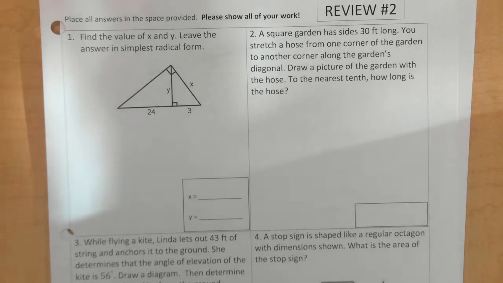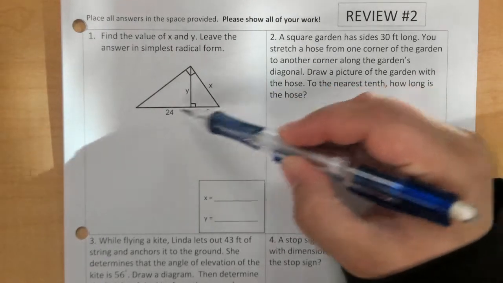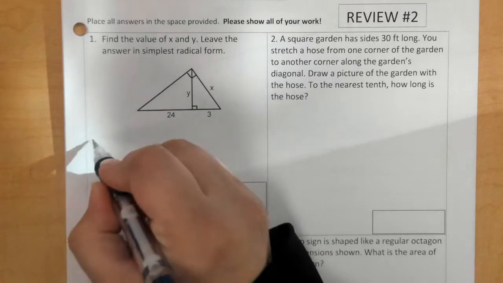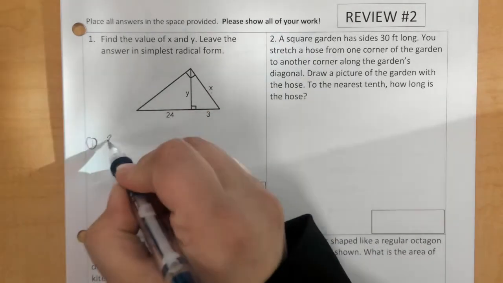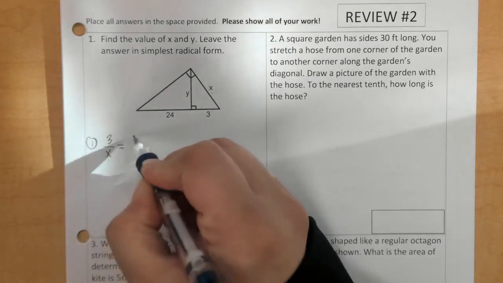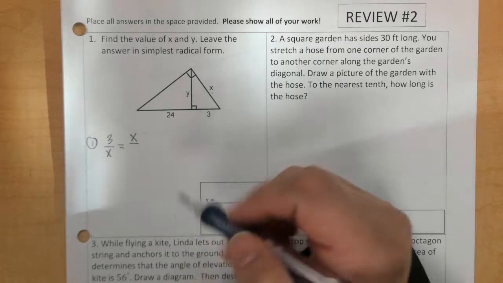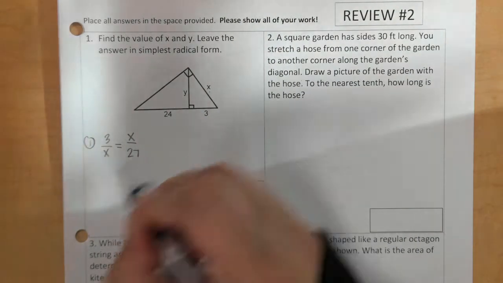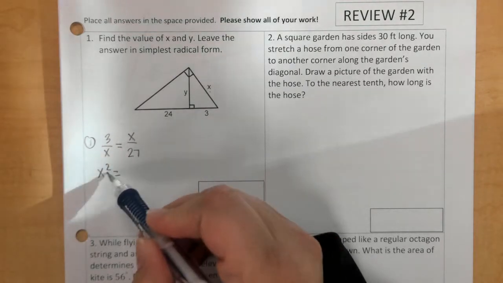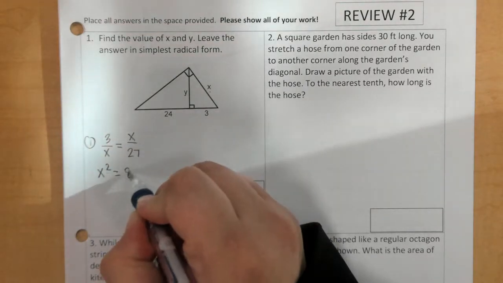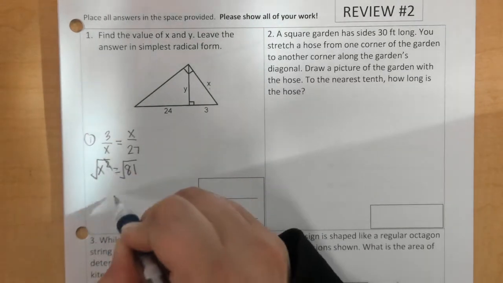For number 1, to find x, we're going to compare this small triangle to the large triangle. So I will set up my ratio as 3 over x, and then x over 24 plus 3, which in this case is 27. We cross multiply: x times x is x squared, and 3 times 27 is 81. And to solve for x, you just take the square root of both sides. So x is 9.